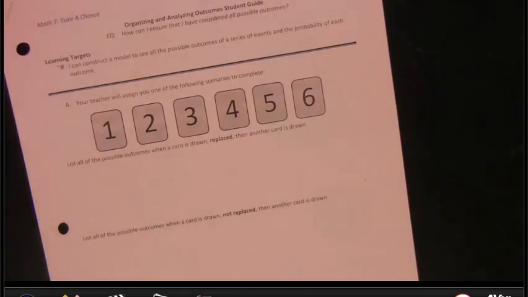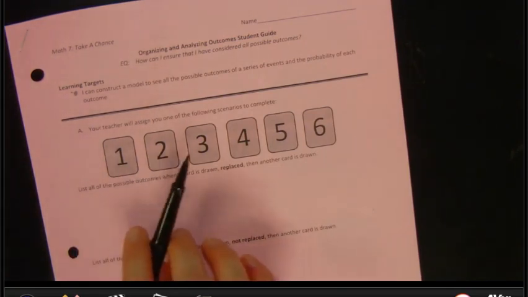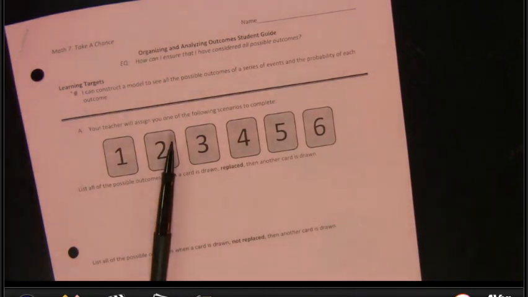All right, guys, if you would please grab out your Organizing and Analyzing Outcomes student guide, and we're going to walk through this together. All right, so your teacher will assign you the following scenarios to complete. Some of you will have the cards and some of you will just see the screen or your paper, which both can be used in the exact same concept.